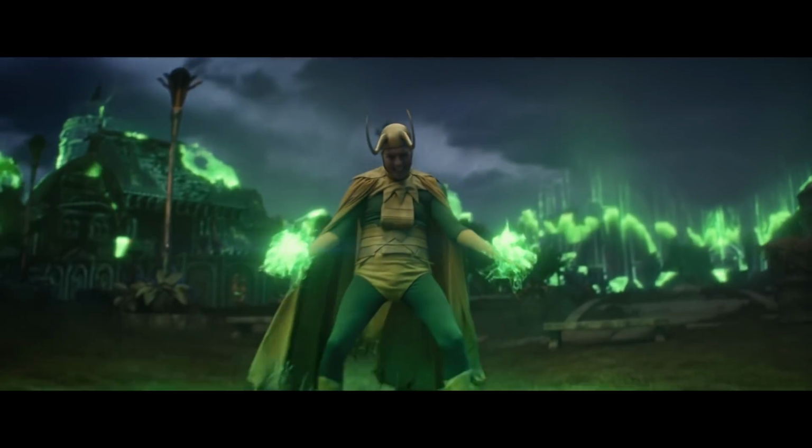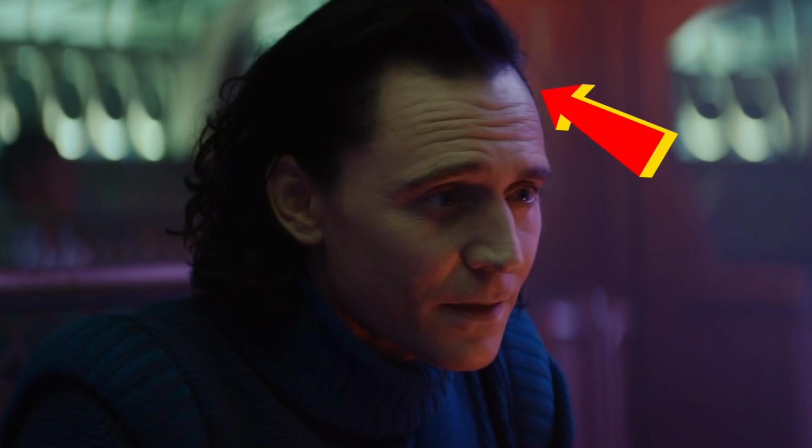Now that we've seen Richard E. Grant as future Loki, it confirms something I've been saying for a long time about the Asgardian god of mischief. His hair is starting to thin, and he will go bald. Someone should tell him that the best way to prevent hair loss is to start when you still have hair left.